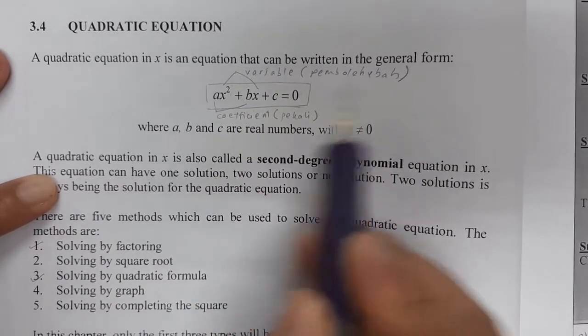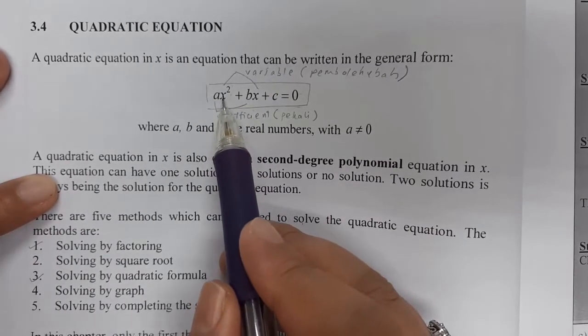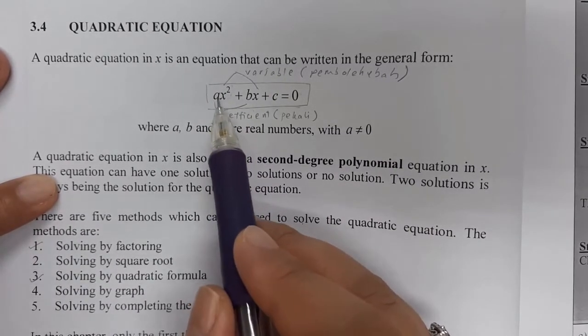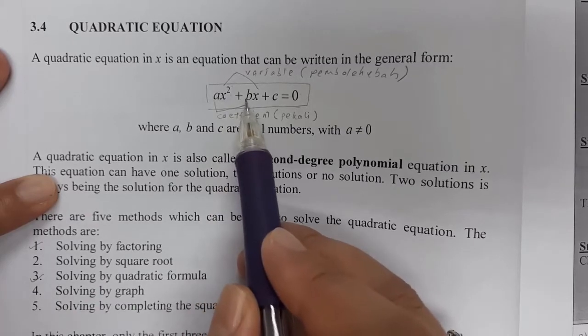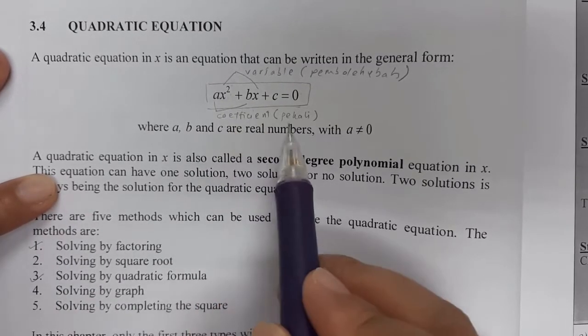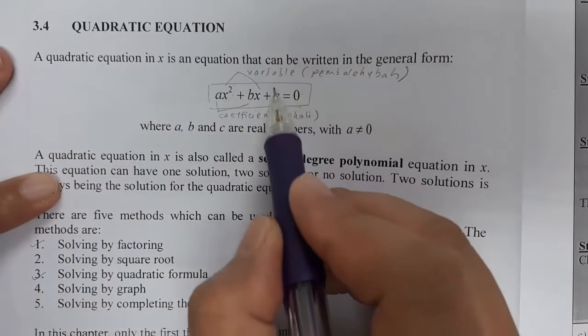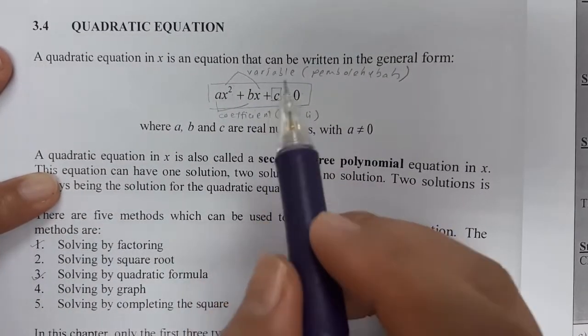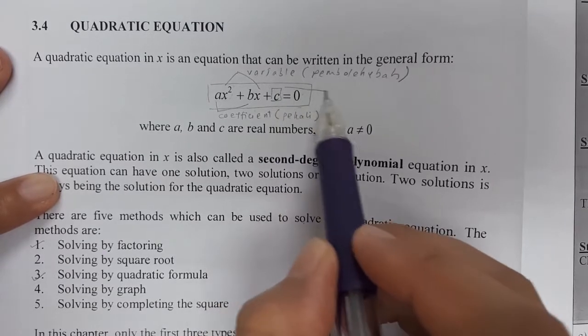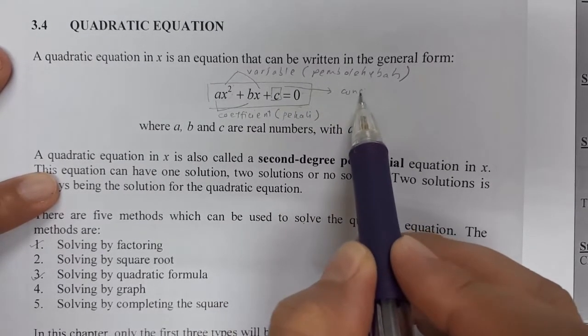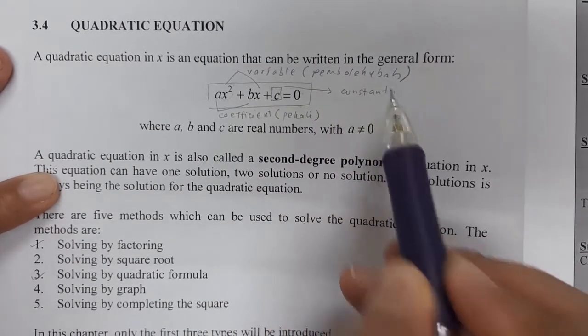Okay. Nombor yang darab dengan pemboleh ubah macam ni, A darab X square, B darab X. Ini kita panggil sebagai perkali or coefficient. So, nombor yang tidak darab dengan pemboleh ubah iaitu C, ini adalah constant.